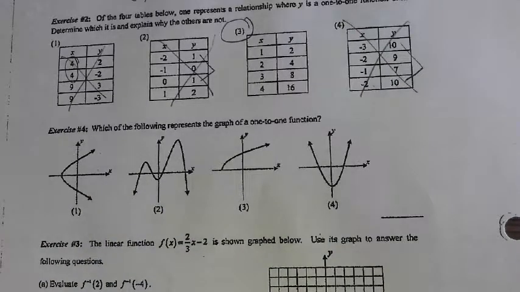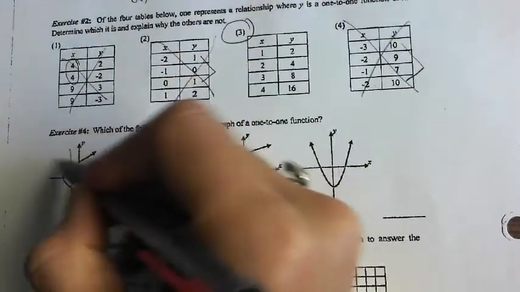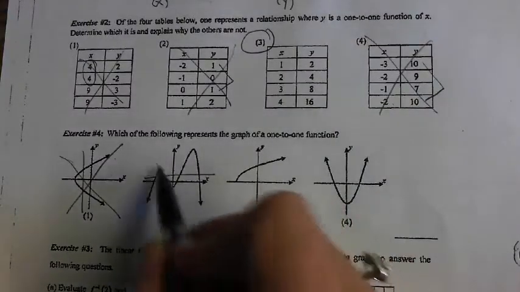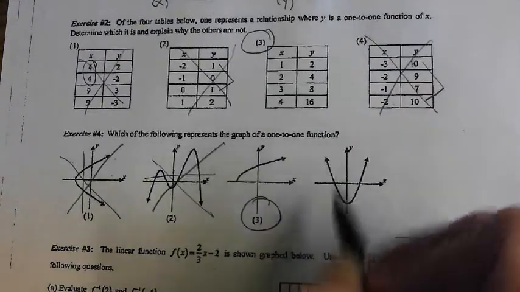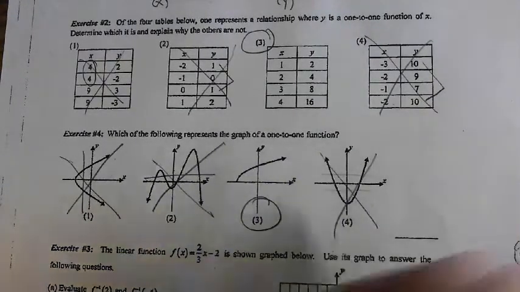How about exercise 4, looking at graphs and deciding which one is a one-to-one function. So take 30 seconds to look at those and choose your answer. On your mark, get set, go. 3 it is. This one fails vertical, not even a function. This one fails horizontal, so it's not one-to-one. This one's good, passes both, and this one passes vertical, fails horizontal. Beautiful. Okay?